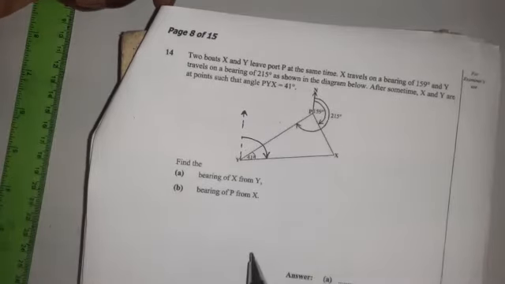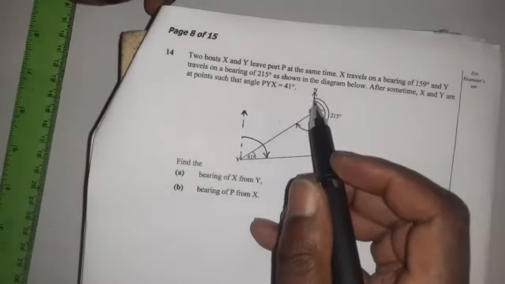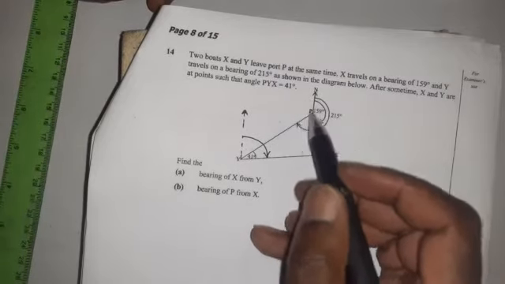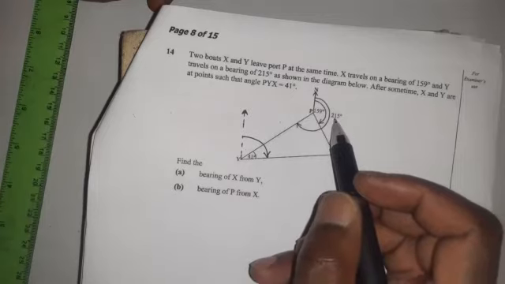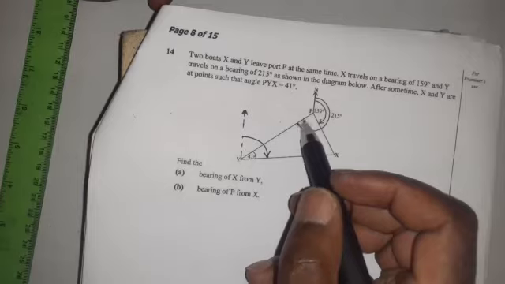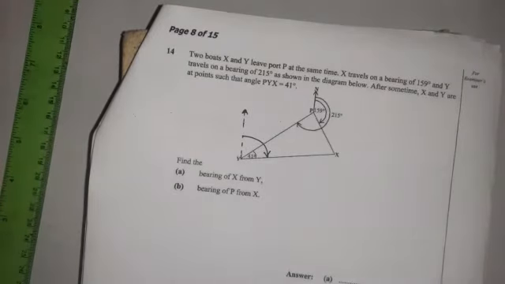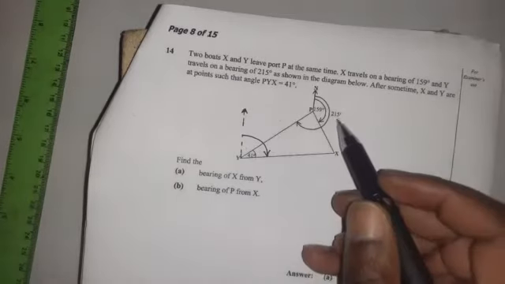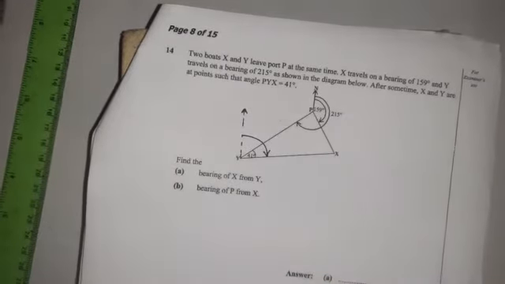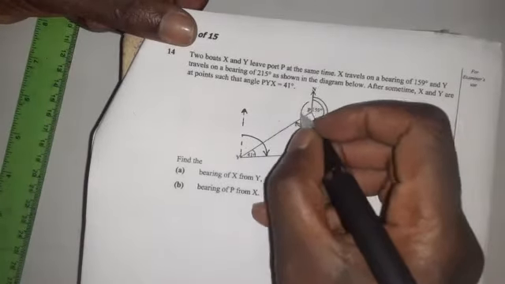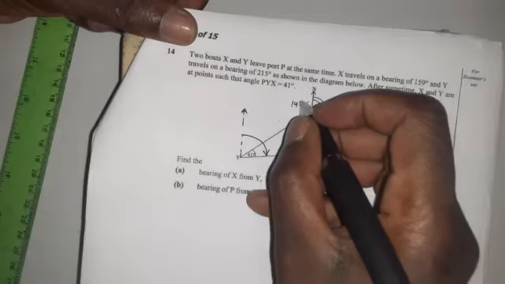To make our work easier, we should first of all find this angle here. How are we going to find this angle? You subtract 215 from 360 degrees. So when we subtract 215 from 360, we're going to get 145. So this angle here is 145.